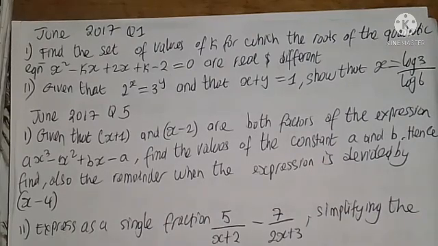So in the first part of question 1 of 2017, we have to solve for the set of values of k for which the roots of the quadratic equation x squared minus kx plus 2x plus k minus 2 equals 0 are real and different. Now, in this case, what you need to ask yourself first of all is the condition for the roots of a quadratic equation to be real and different, or real and distinct, as the case may be. Real and different and real and distinct, the conditions are all the same because distinct and different mean the same thing.